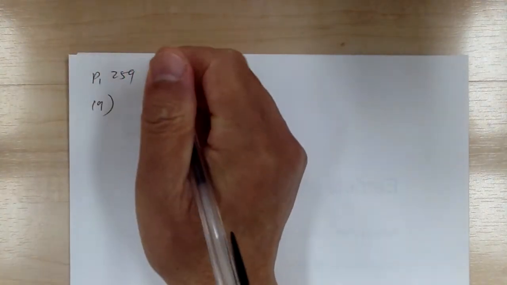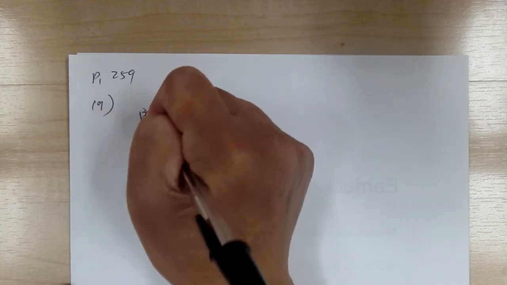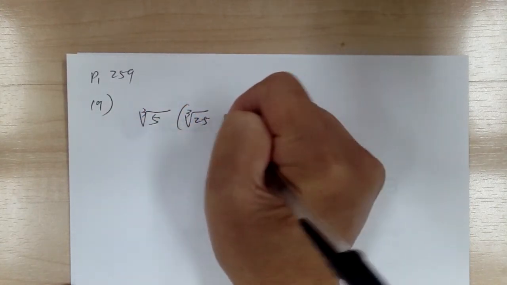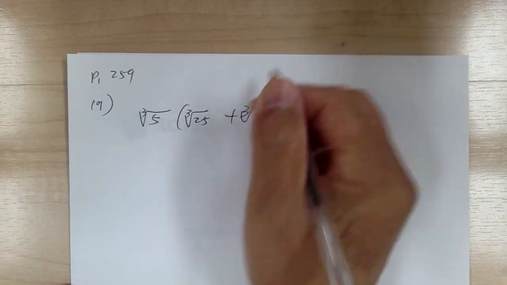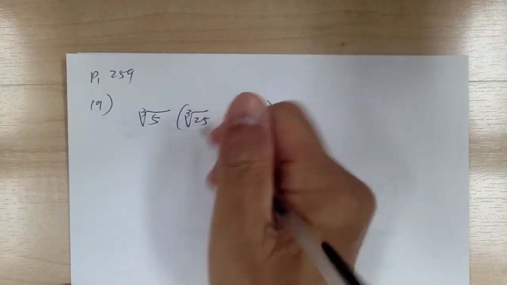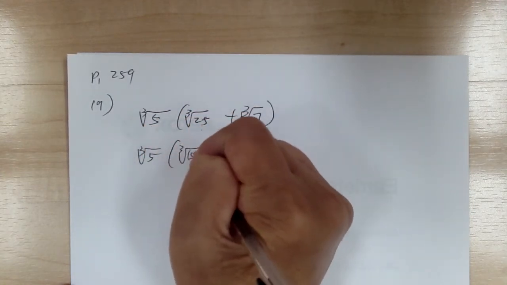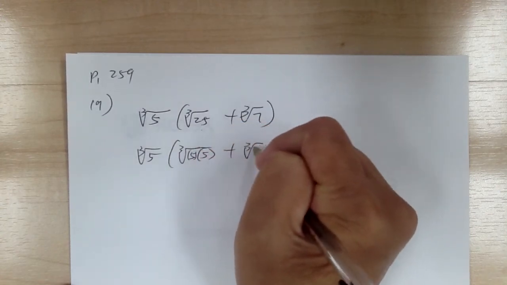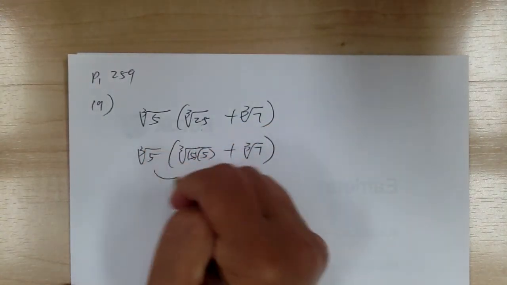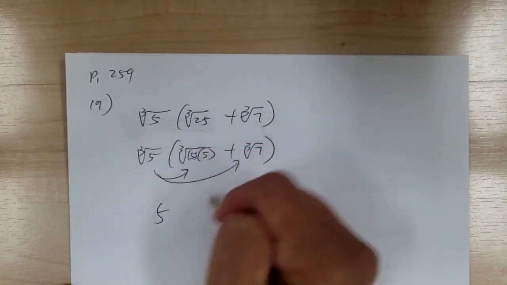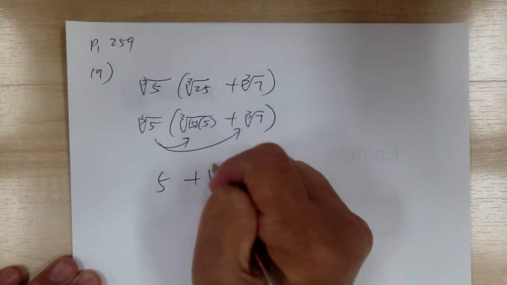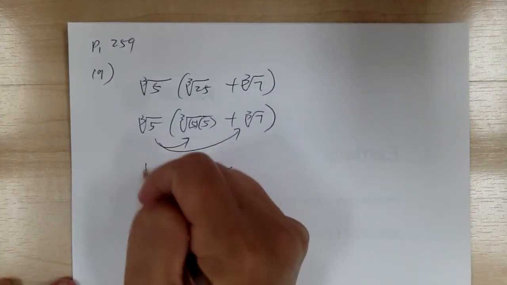Okay, let's go to number 19. You have cube root of 5 times cube root of 25 plus cube root of 7. Okay, now this is equal to, so if you look, cube root of 5 times 5. Okay. So in this case, you got 3 of them. So when you multiply, this will give you a 5. When this one multiplies, you don't have it now, so it'll be just cube root of 35. Okay, and that's it.